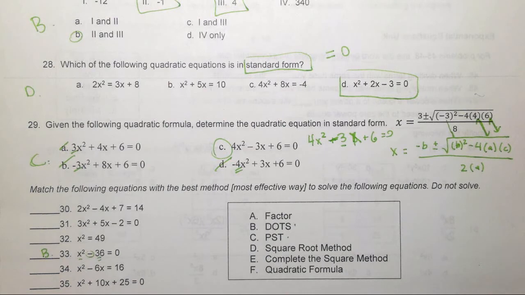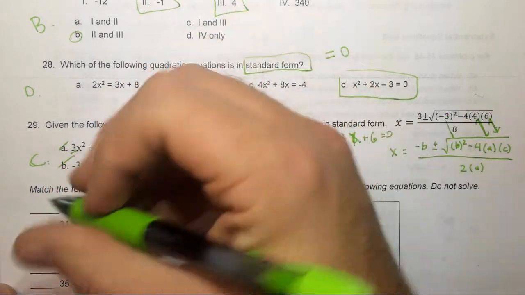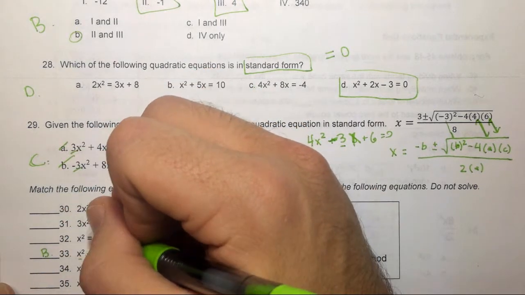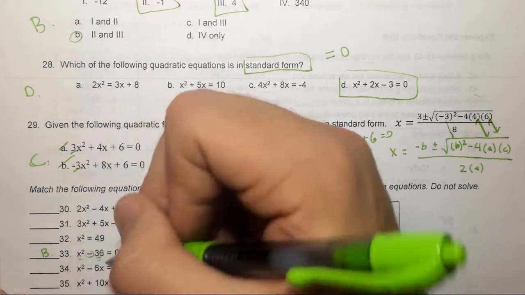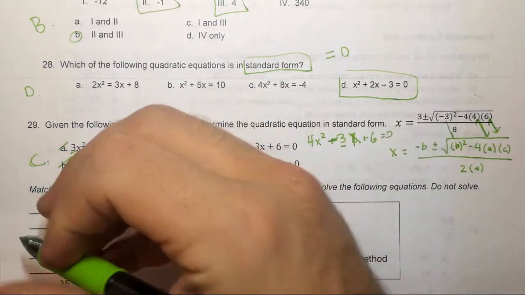Okay, now let's look for our perfect square trinomial. Remember, it's going to have three terms, and I'm going to have to be able to take the square root of the first term and the square root of the last term. Well, I see that I have 2, can't take the square root of that, can't take the square root of 3. I can take the square root of this, but it has only 2 terms. I already used this one. This I could take the square root of, but this is in standard form. Let's not worry about it.